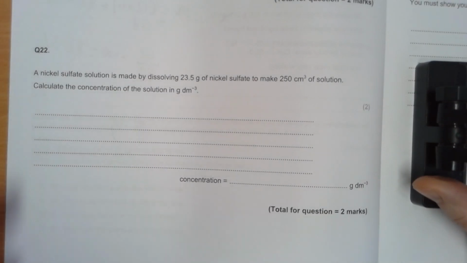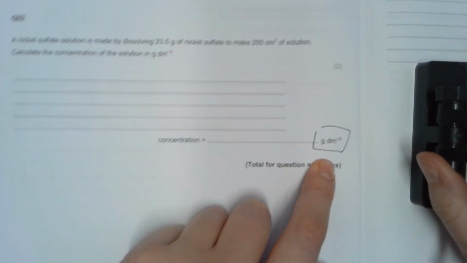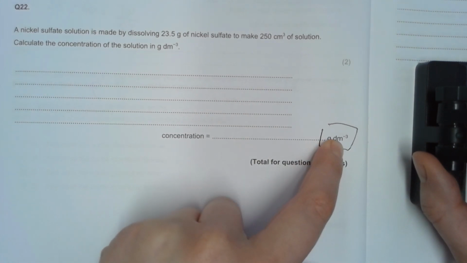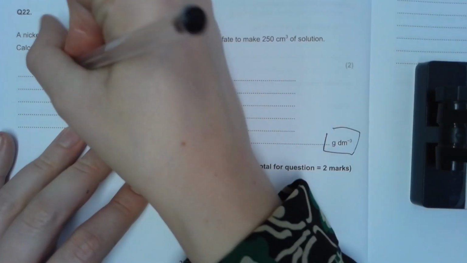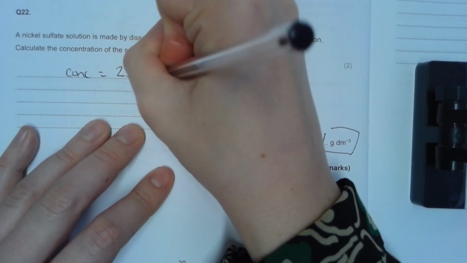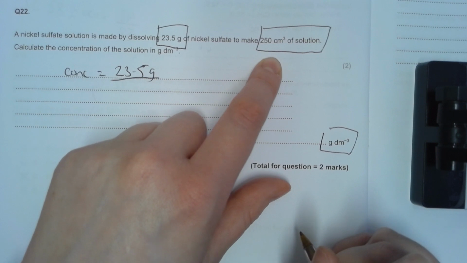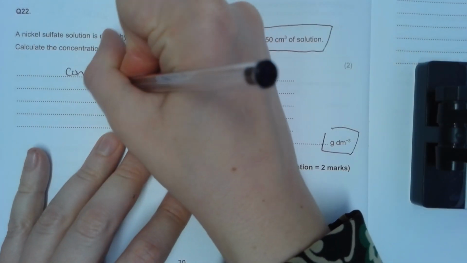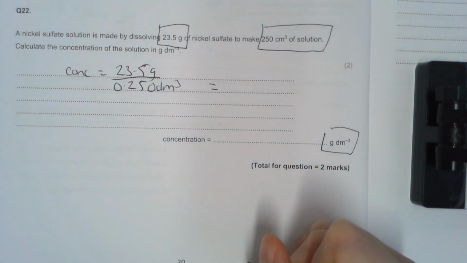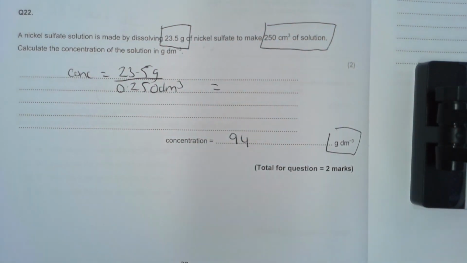The next question, all right, they don't give you the actual formula this time, but if you look at the units, the units give you the formula. Whatever comes first goes into your calculator first, and whatever second goes in second. So it's grams divided by decimeters cubed, all right? So again, I've got something in grams, 23.5 grams, so that goes into my formula straight away. But if I look again, I don't have decimeters cubed, I've got centimeters cubed. I need to divide that number by 1000. When I do that, I get 0.250 decimeters cubed, and then it's grams divided by decimeters cubed, and my final answer is going to be 94 grams per decimeters cubed.